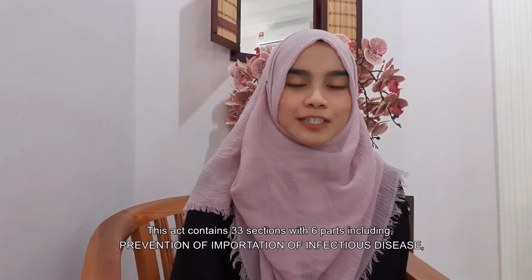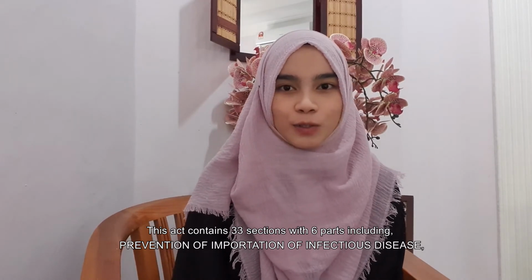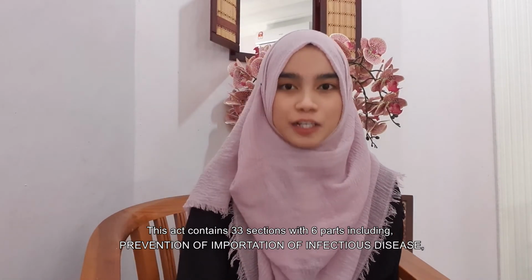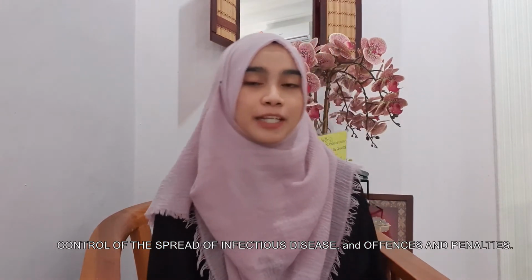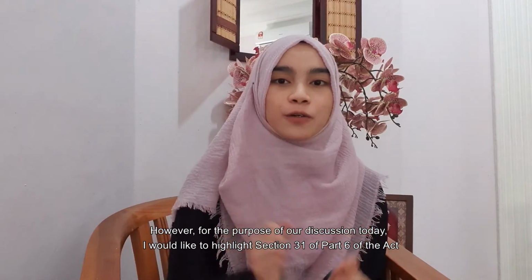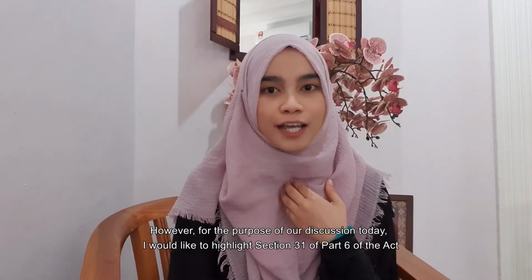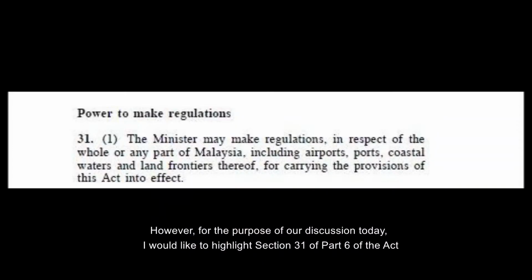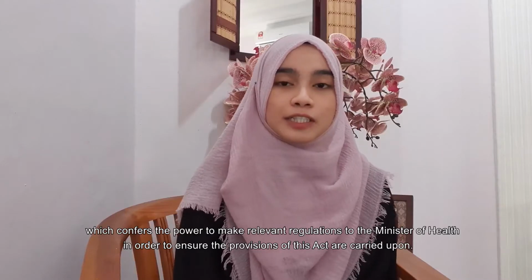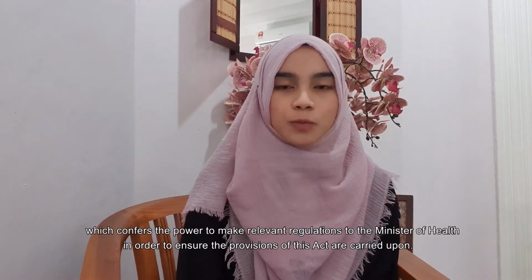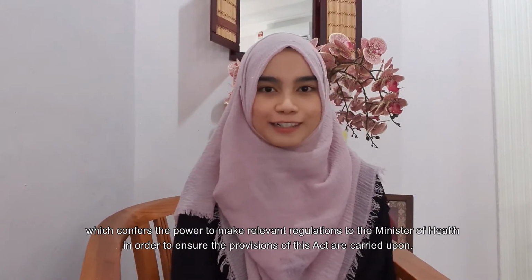This Act contains 33 sections with 6 parts, including the prevention of importation of infectious disease, the control of the spread of infectious disease, and offences and penalties. However, for the purpose of our discussion today, I would like to highlight Section 31 of Part 6 of the Act, which confers the power to make relevant regulations to the Minister of Health in order to ensure the provisions of the Act are carried out.